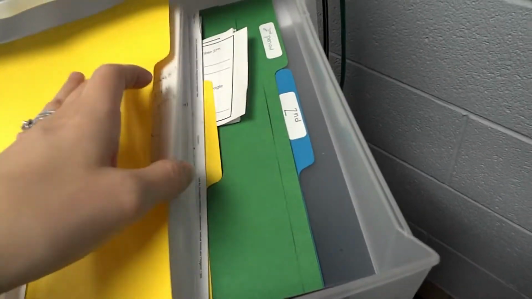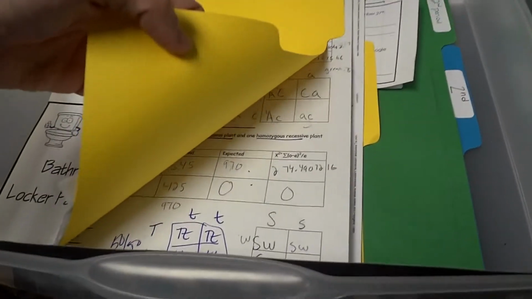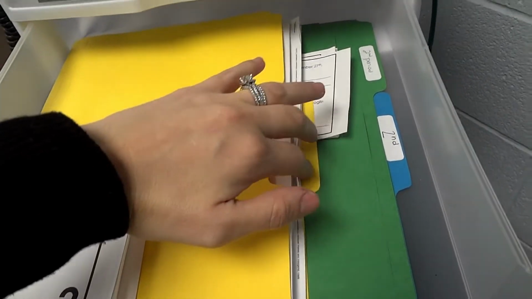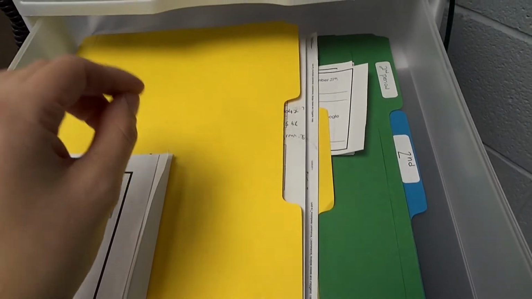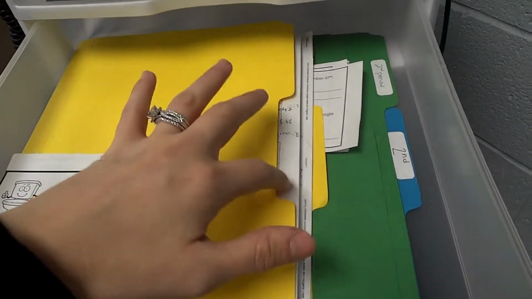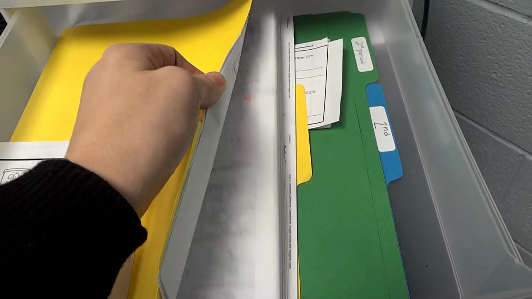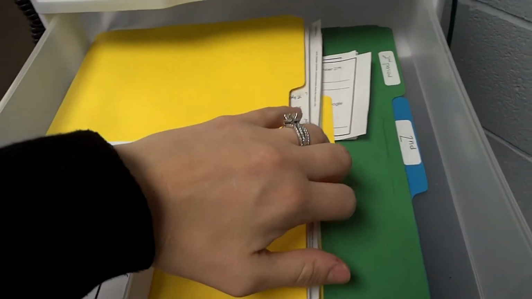So I have those here. In this folder, I have quizzes or retakes that the students have done. I don't want to show you names or anything, but that's all right here. I never pass back quizzes. Typically they're online, so I don't have to worry about it. But the ones that they retake are on paper, and some, like their chi-square quiz, were on paper anyway. So I keep them in here.